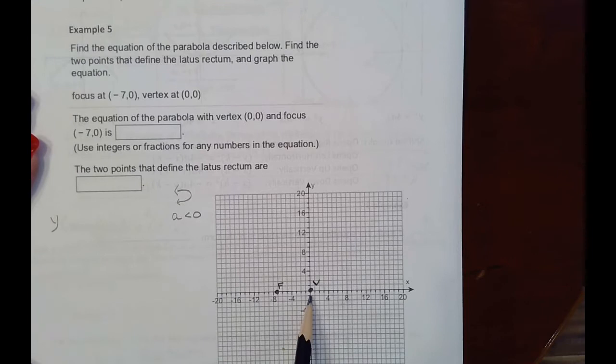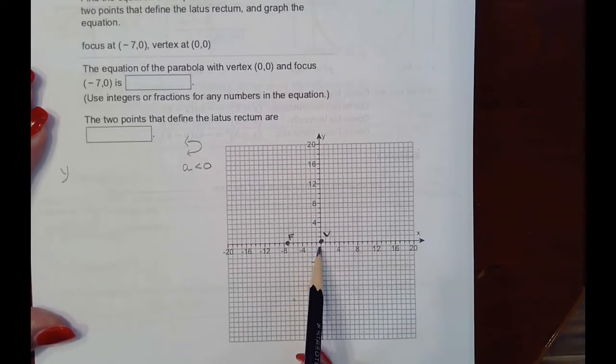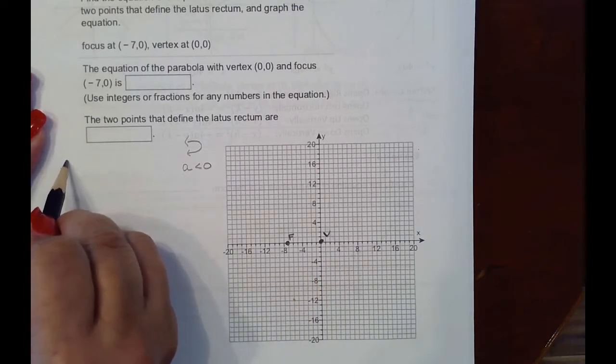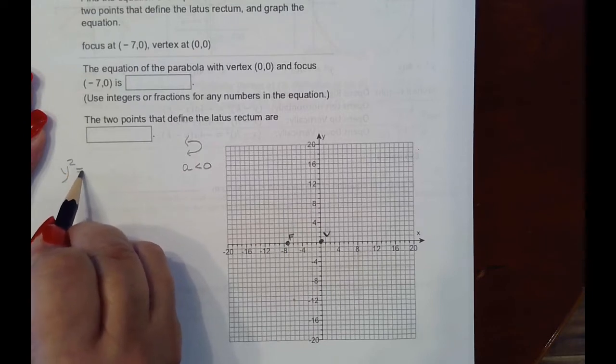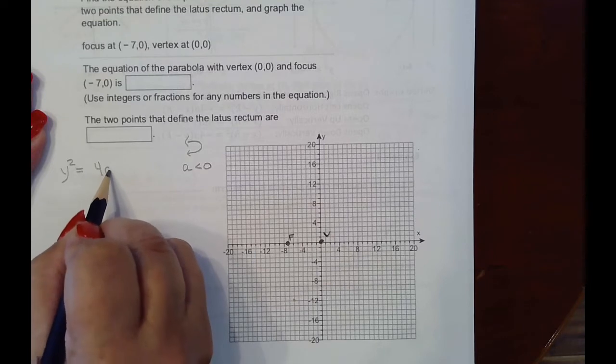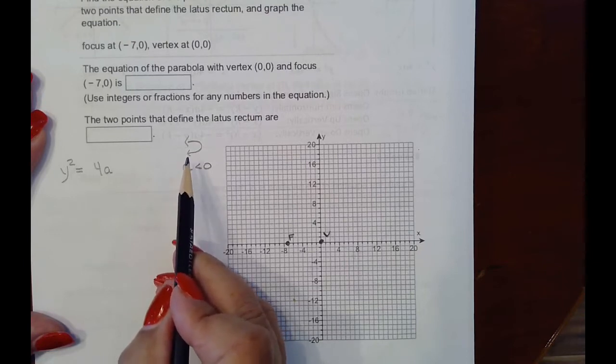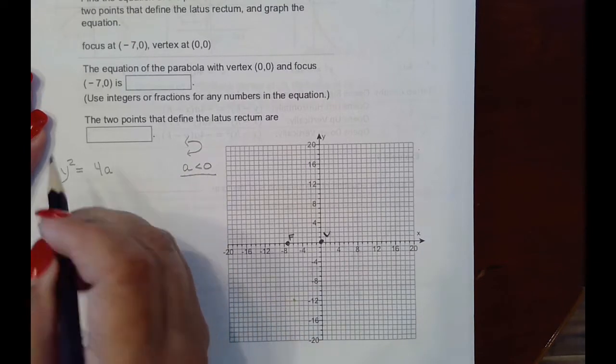Okay, now I notice that this vertex right here is right at the origin, which means this is not a shifted graph, so don't use the shifted equations, use the unshifted equation. So this is going to be y squared, that makes it open sideways. The 4A value, since A is going to be negative, and that's because it opens to the left. That's how you know that the A value is negative.